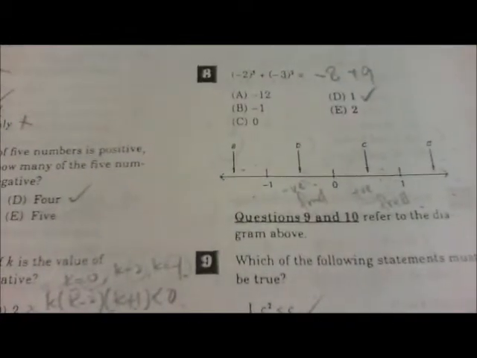1 over a greater than 1 over b. a and b are both negative. So when you move around b and a, b moves over, you switch the sign one time, and a moves over, you switch the sign again. So it's b greater than a. So in this case, b is actually greater than a. So the answer is 2 and 3, which is C.